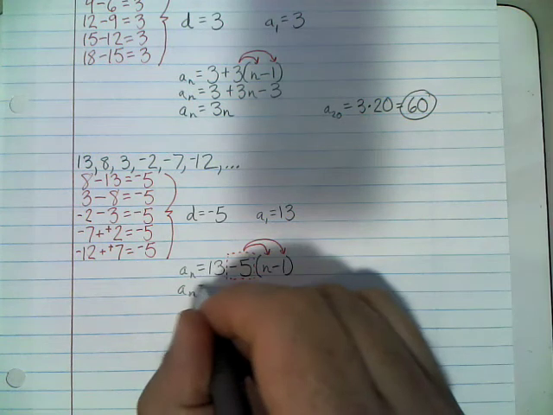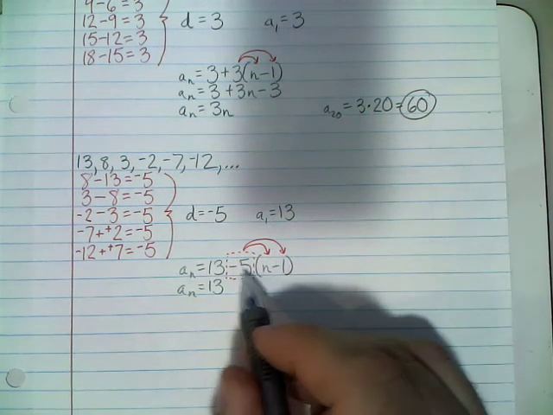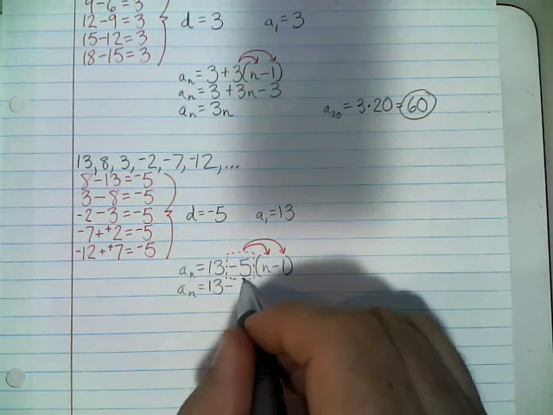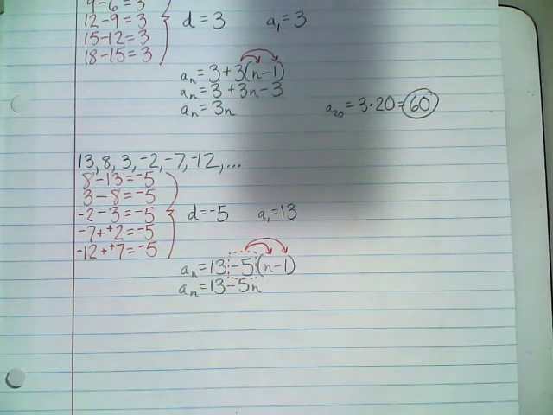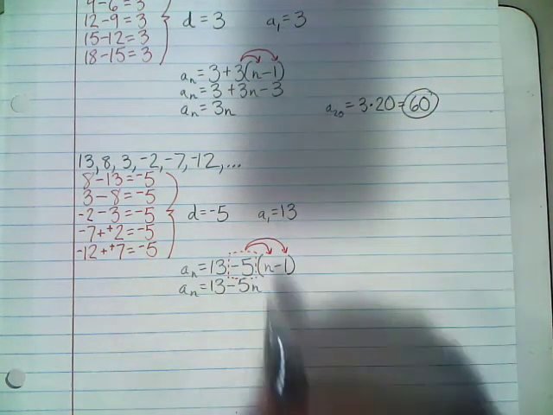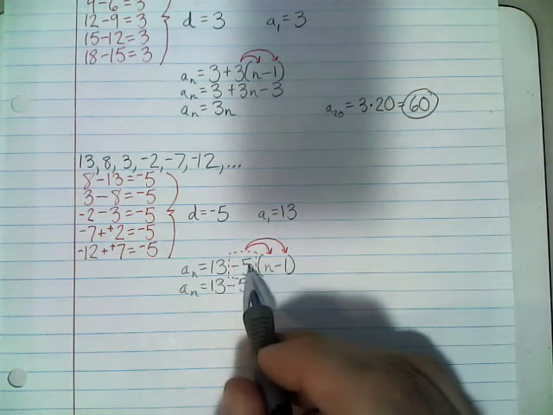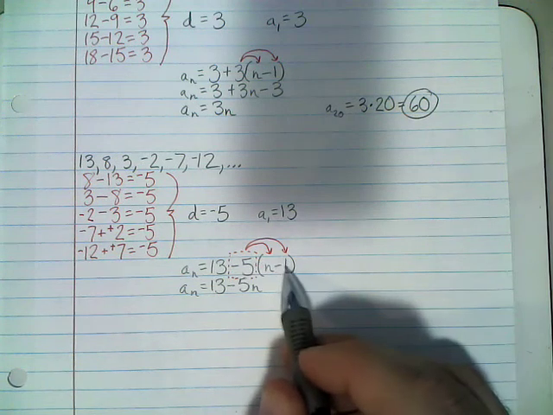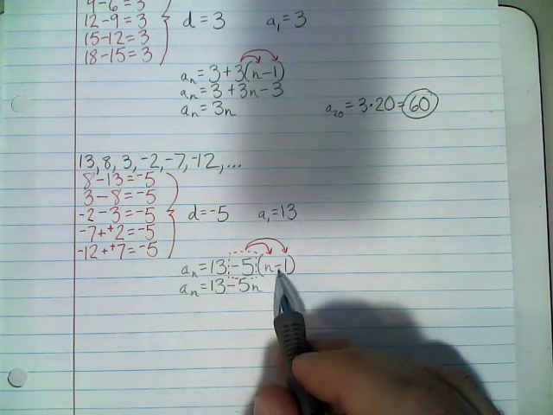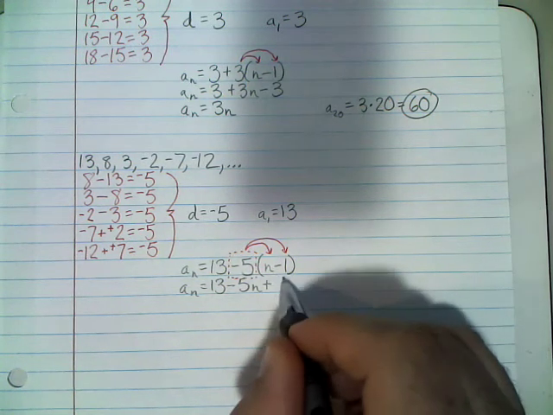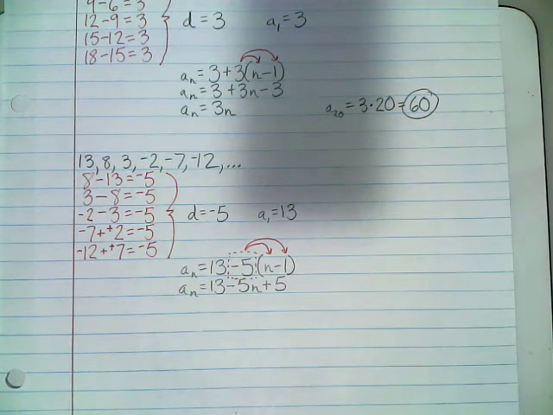So a sub n will equal 13, and then a -5 times n will just be a -5n. But then a -5 times a -1, well, 5 times 1 is 5. A negative times a negative, though, will cancel, making that a positive. So that'll actually turn into a +5.